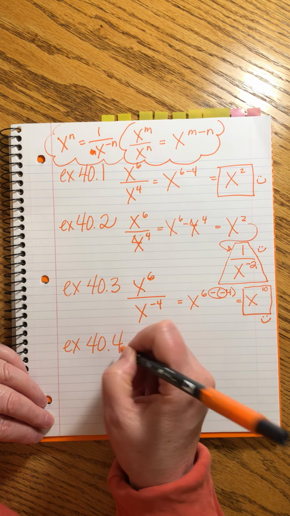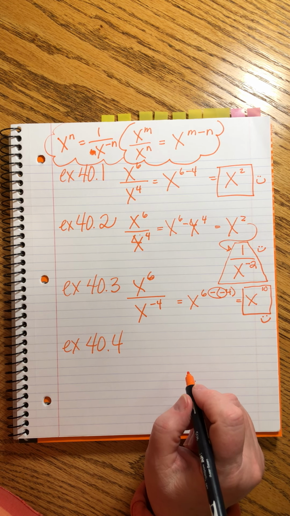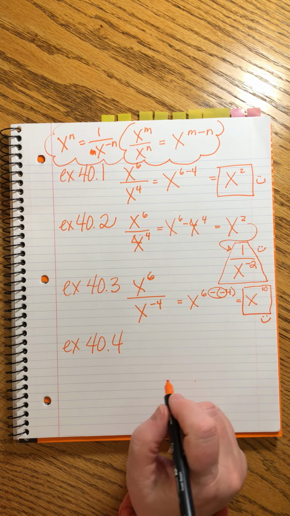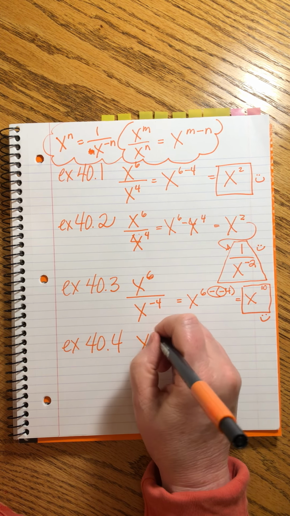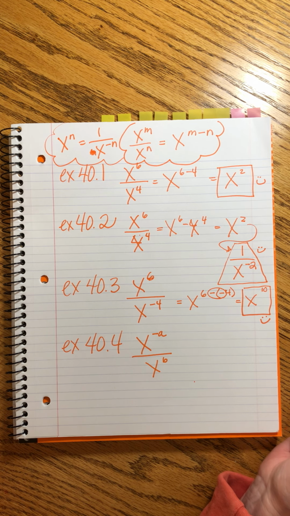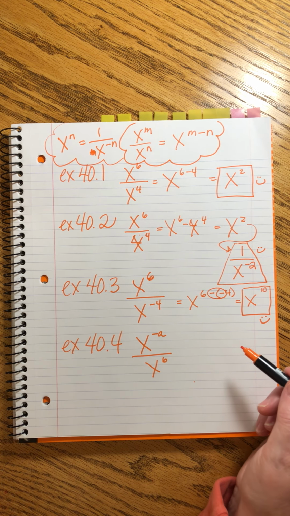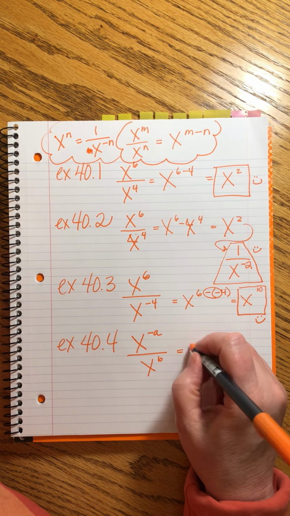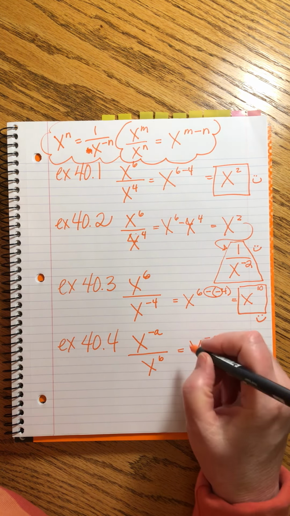Example 40.4. We're flying through these, aren't we? Okay. Oh, I'm looking at the same problem over again, wondering, wait, why is that so familiar? Simplify x to the minus a over x to the b. Okay, now John did not tell us whether he wants us to put the answers in the numerator or the denominator. We can do it either way. So let's first bring the b up to the top, and we'll have them all written in the numerator. So that would be x to the minus a, and then we would subtract the bottom, right? Because that's how we combine them. That is one form of the answer.